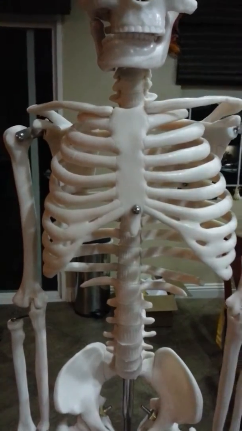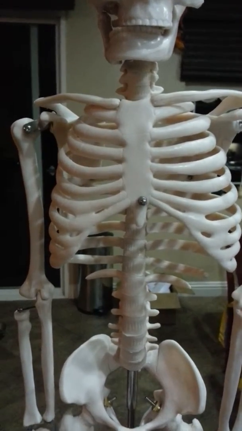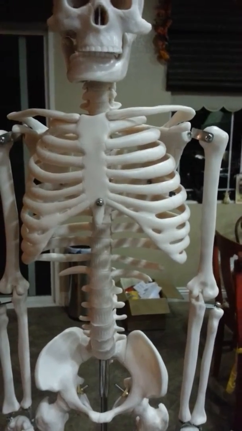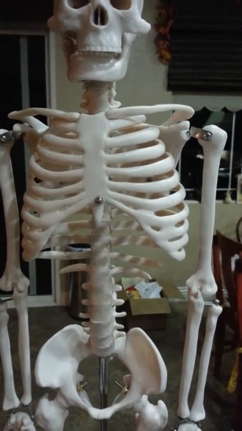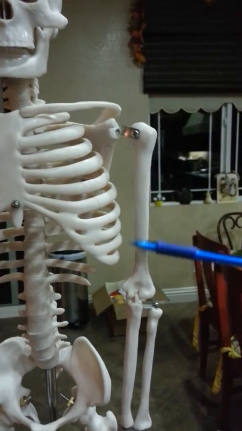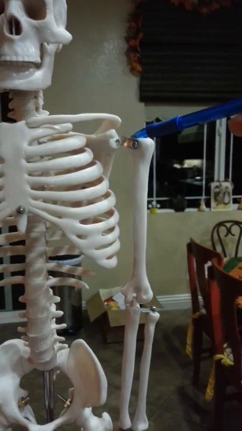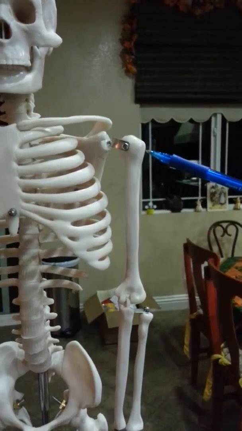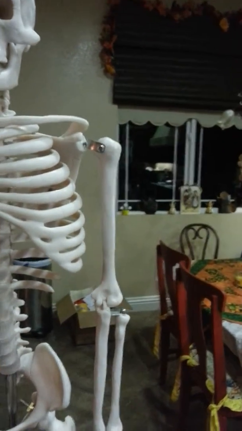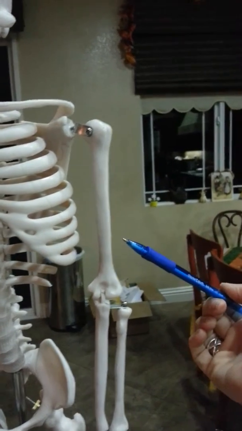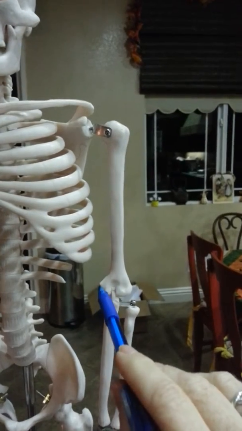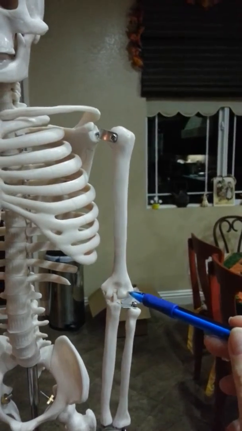The sternoclavicular joint and the acromioclavicular joint. And this is how the skeleton is attached to the ribs and sternum. Go to the arms, the humerus: the head of the humerus, the greater tubercle, the lesser tubercle, in the back there the deltoid tuberosity, the medial epicondyle and the lateral epicondyle.